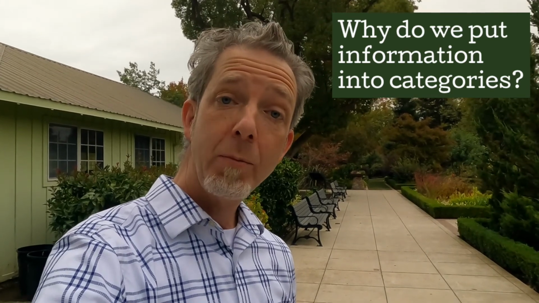So why are we putting them into categories? Once we organize our information and put it into categories based on whether it's political, economic, geographic, or social, then we can start making sense of it. We compare them, we look for the similarities and differences, and we can answer questions like, how are the political systems of different countries similar to each other?